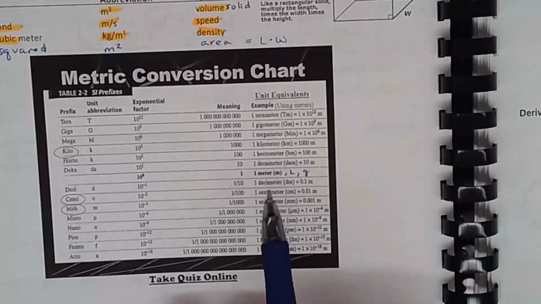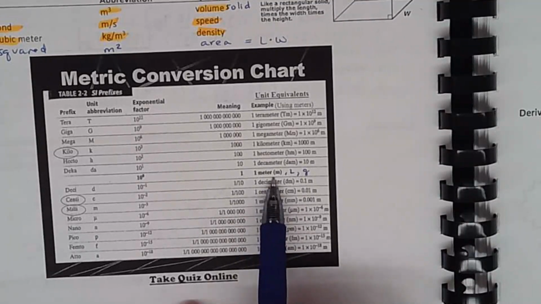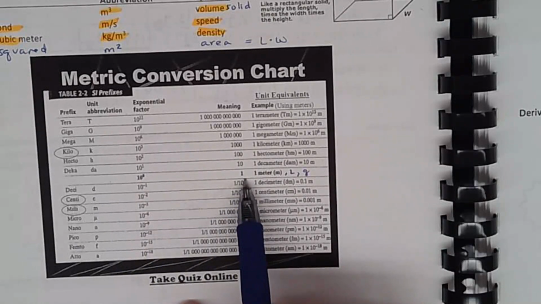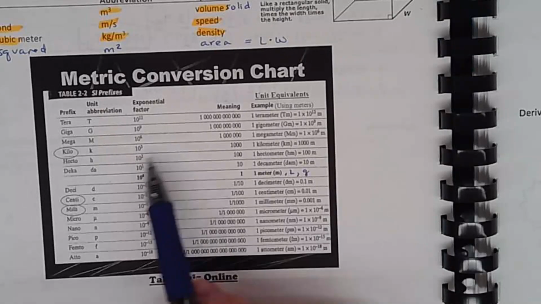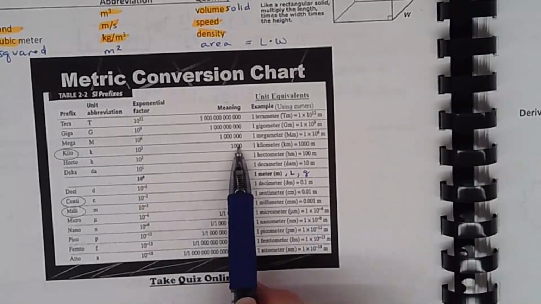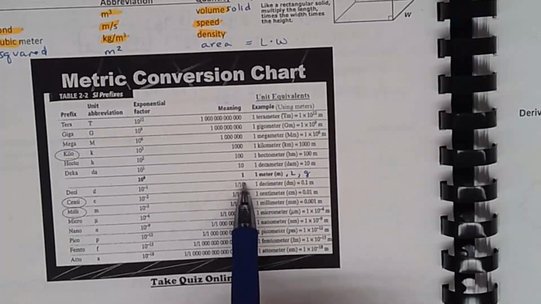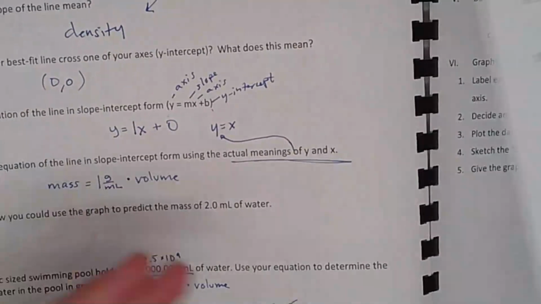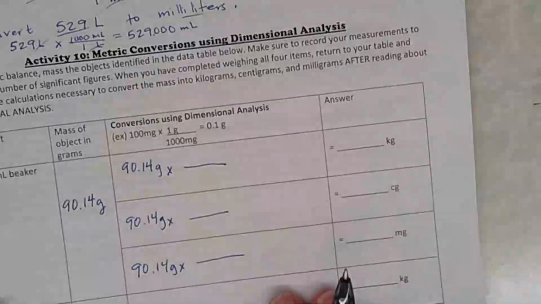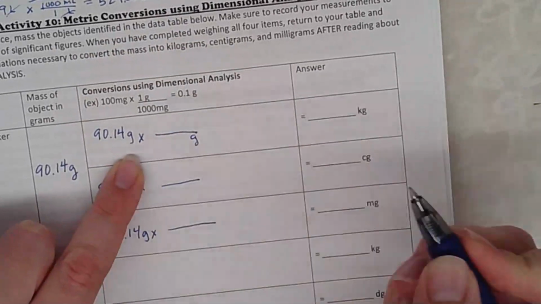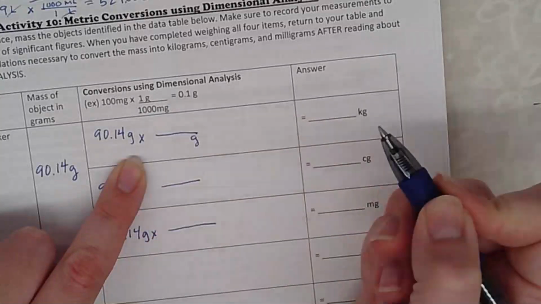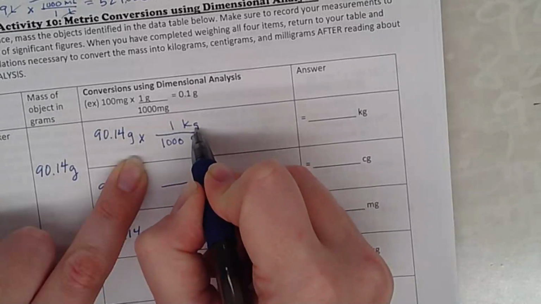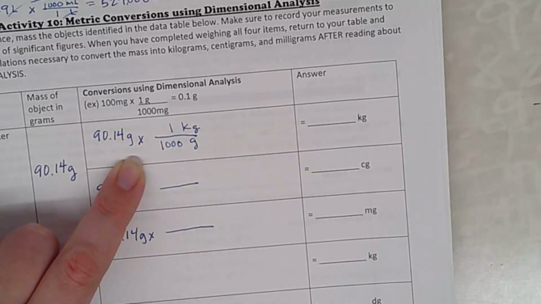If I'm going from a gram, which is a base unit, to a kilogram, which is up here, that means there are 1,000 base units in a kilogram. A kilogram is bigger, so I need 1,000 of these to have that. When I come over to my question, I want gram to go away, and I know there are 1,000 grams in 1 kilogram. So this one is a division problem.